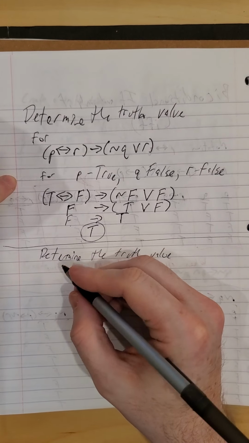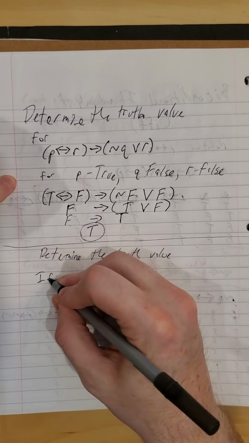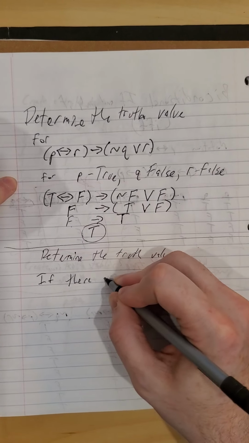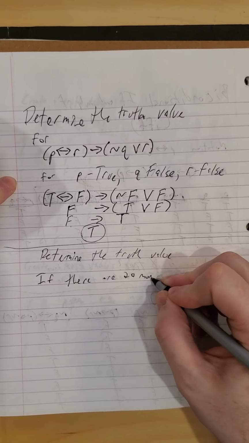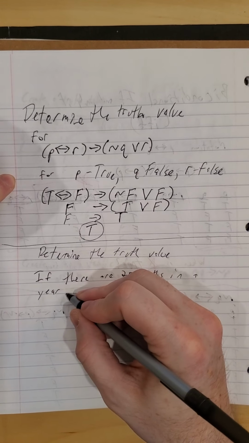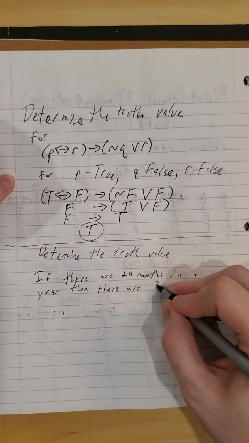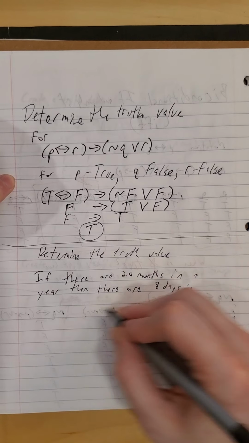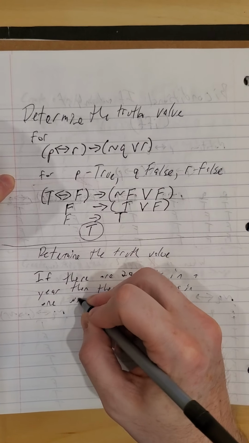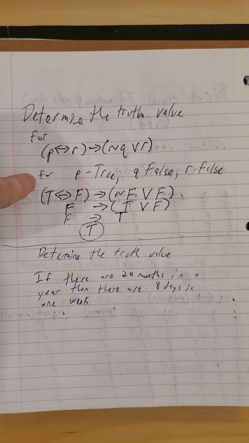So I'm going to have you all try one. Determine the truth value. So if there are 20 months in a year, then there are 8 days in 1 week. So see if you can come up with how many simple statements that is and what the overall truth value is.